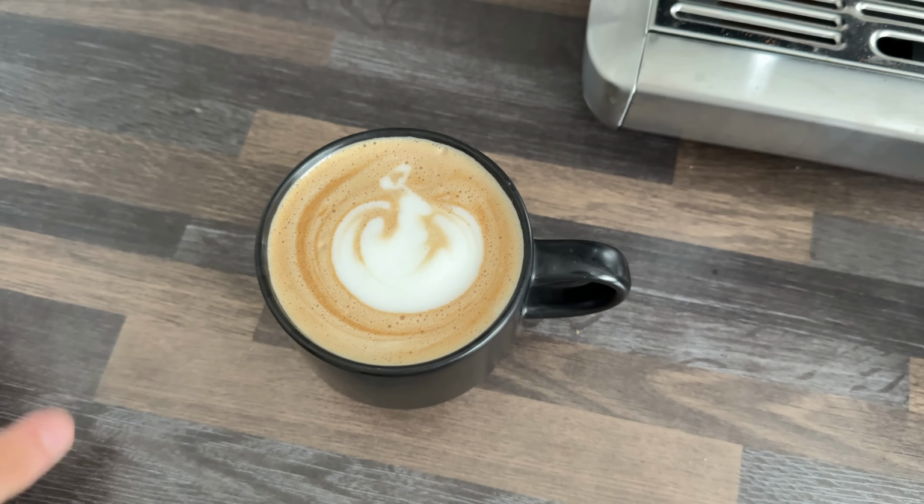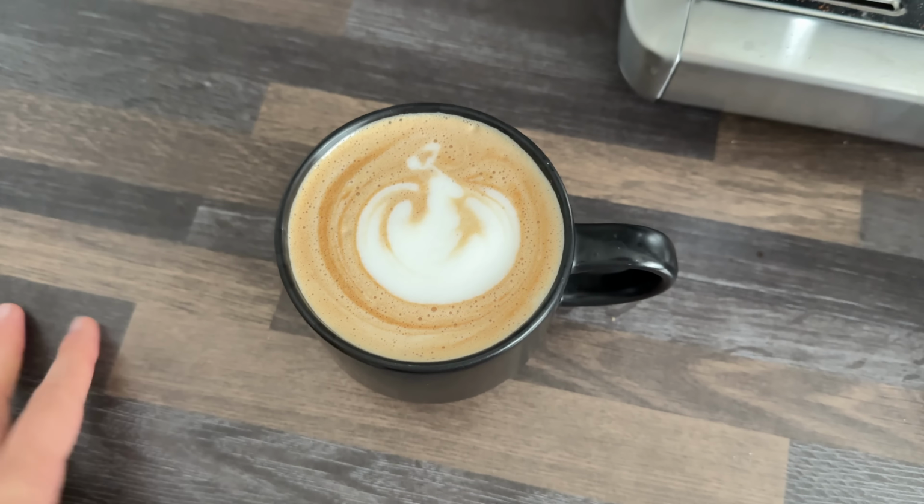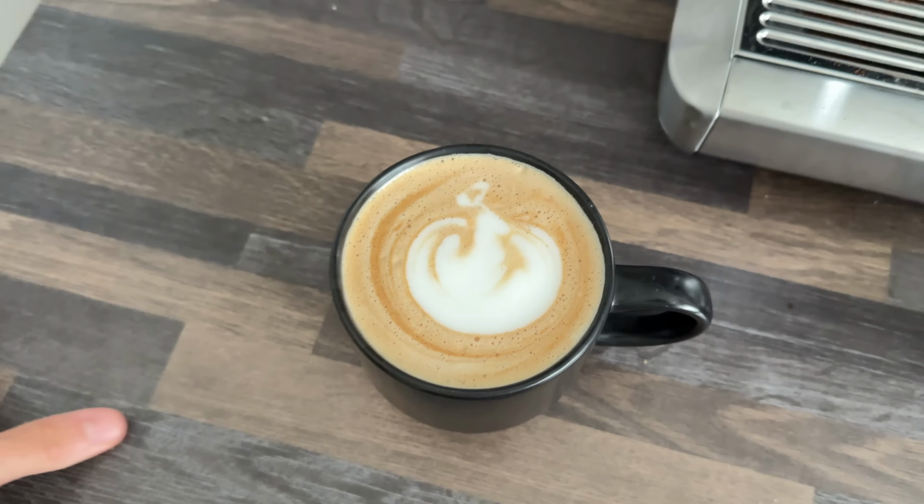Right, I haven't done a coffee update in a while. This is what we're cooking with right now. I've been trying to do Rosettas. Looks like I've just poured a dragon. I got dragon coffee, man.